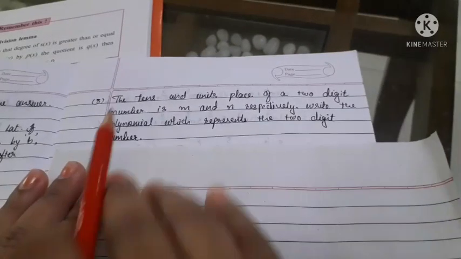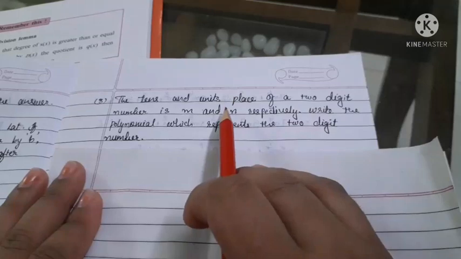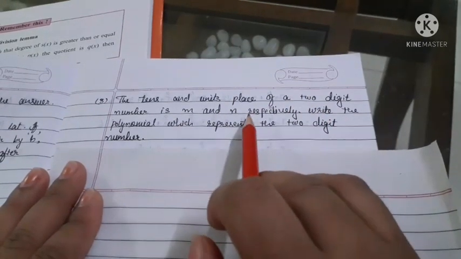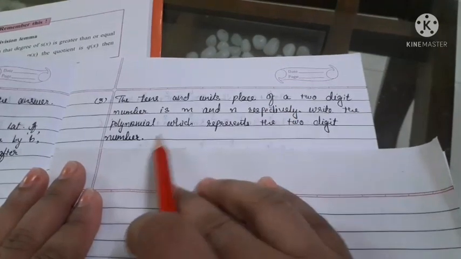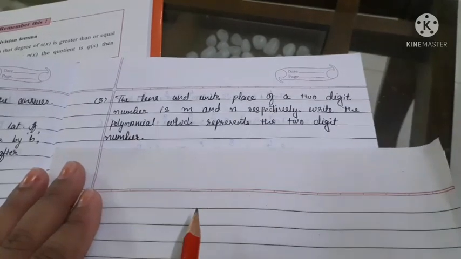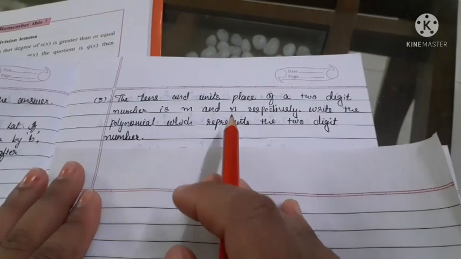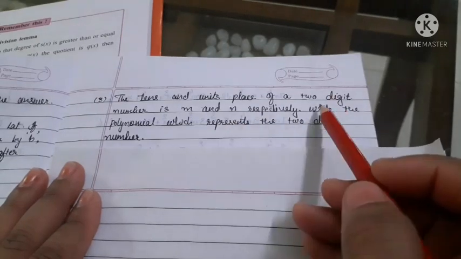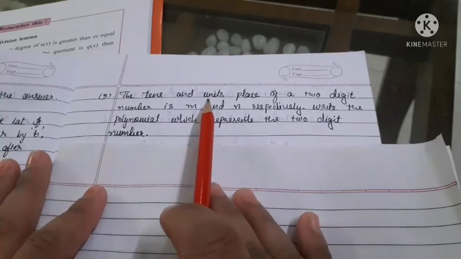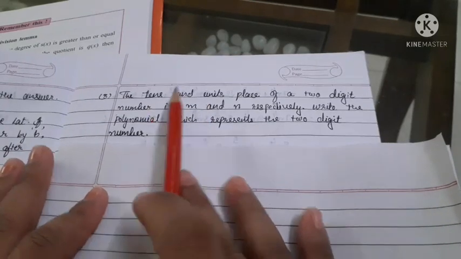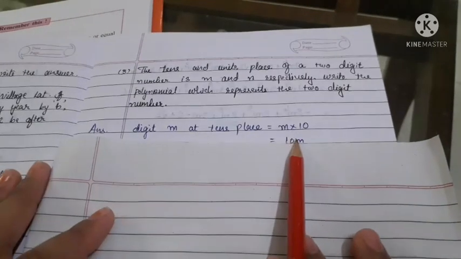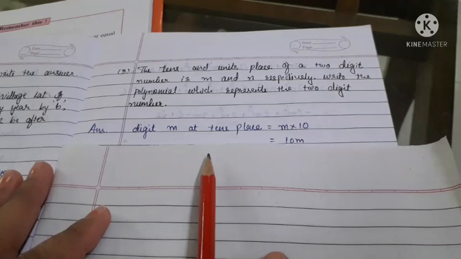Next question: the tens and units place of a 2-digit number are m and n respectively. Write the polynomial which represents the 2-digit number. Now, my dear students, in your childhood you have already studied how to write a 2-digit number, right? So first we know that m stands for the tens place. So the first step: digit m at the tens place, what will we write? M into 10, so you can write 10m.